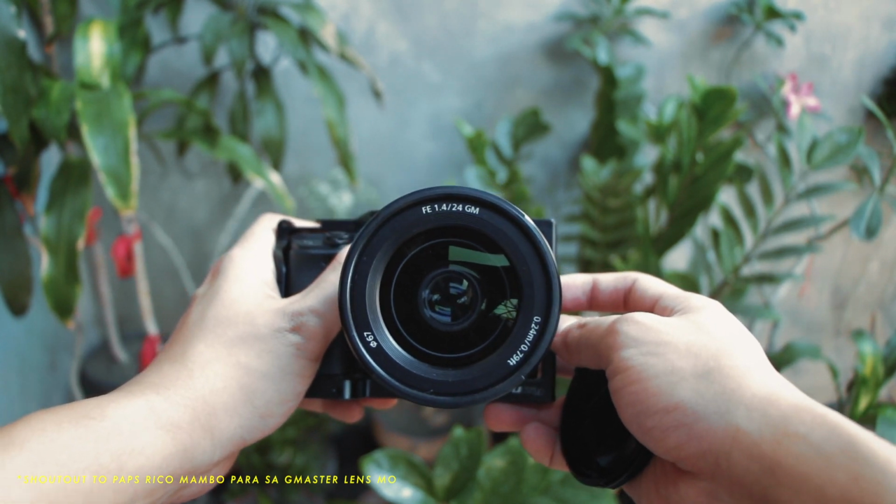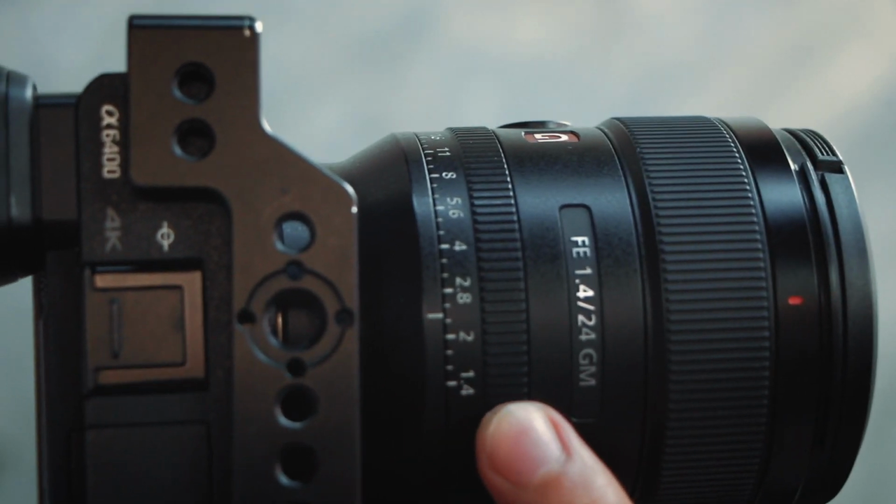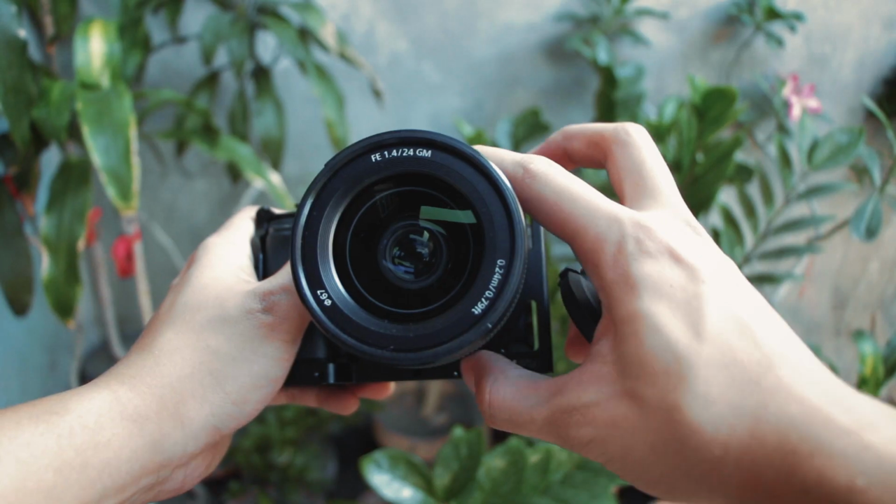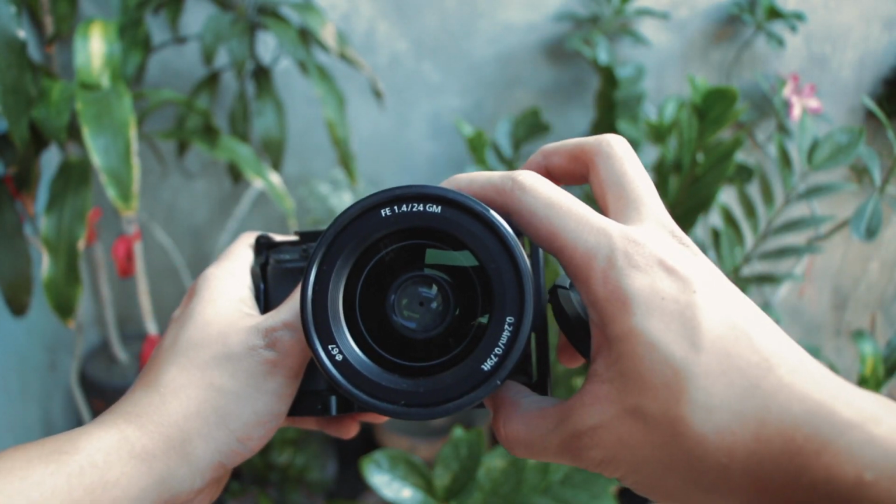Ito yung ginagamit ko ngayon, nakalagay sa harap ay f1.4. So, sa setting ko, manually, pwede ko magpunta hanggang f1.4. Ano nga ba ang aperture? Ito yung closing or opening ng lens mo. So, the lower the number, mas open yung lens mo. Let's say, f1.4. Ito yung f1.4. f22. Ito yung f22. Okay. So, in a very simple way to explain this, the lower the number, mas bukas yung mata ng camera mo. Okay? So, ano naman epekto nito sa shot mo?